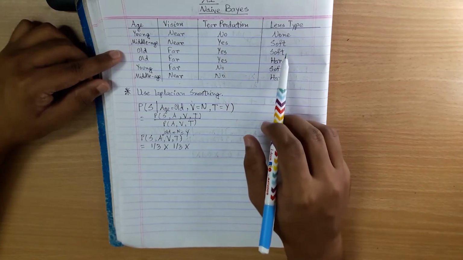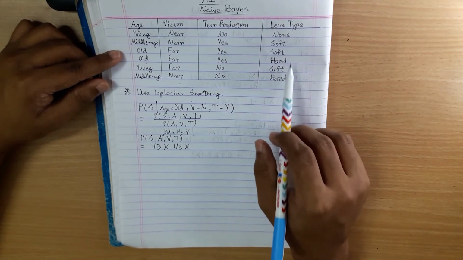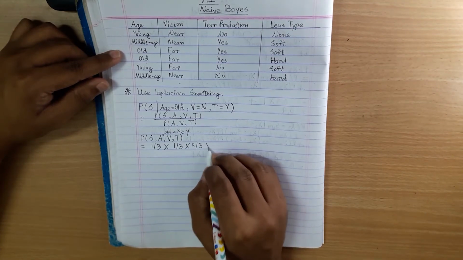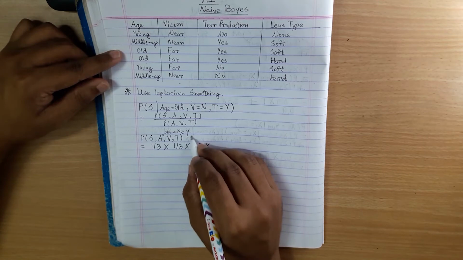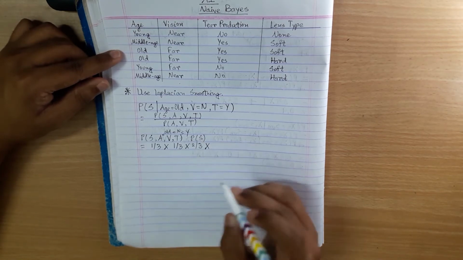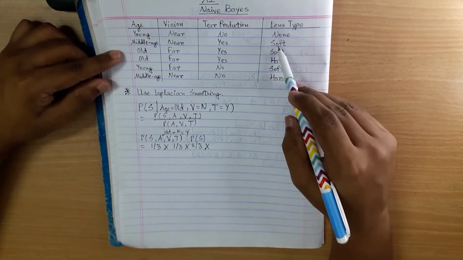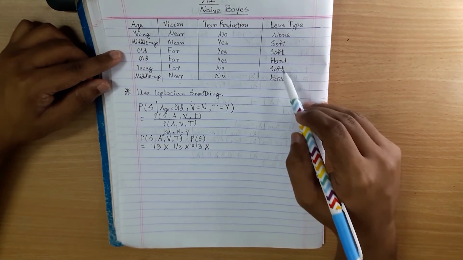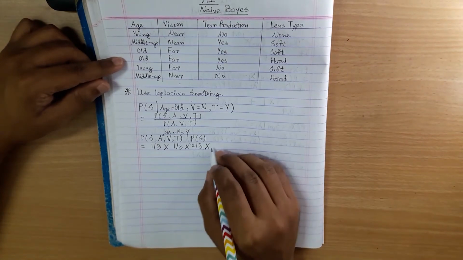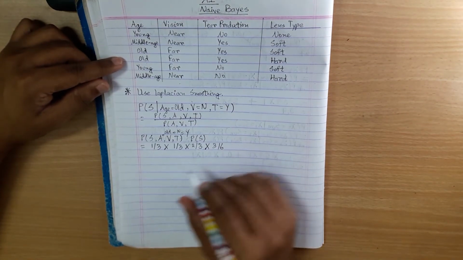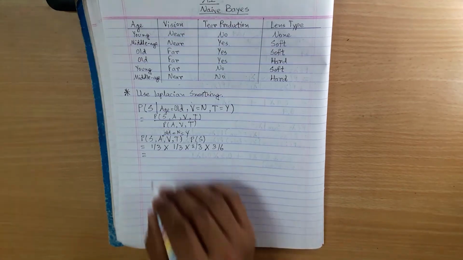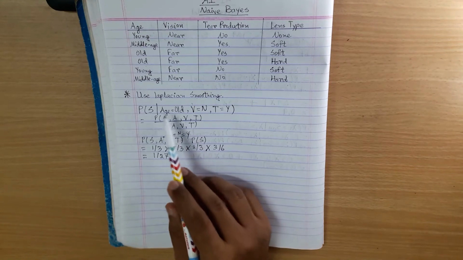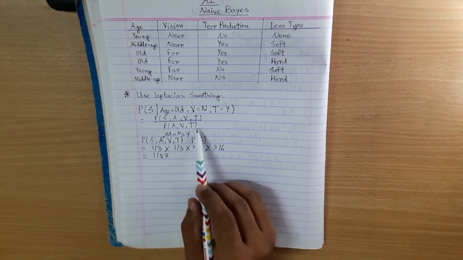So 2 divided by the number of softs, which is 3, so 2 by 3, times the probability of soft. So basically find all the softs, 1, 2, and 3, and there are 1, 2, 3, 4, 5, 6 rows, so 3 by 6. You're just going to calculate this now. It should be around 1 by 27. Okay, so you're just going to repeat this process for the bottom one.